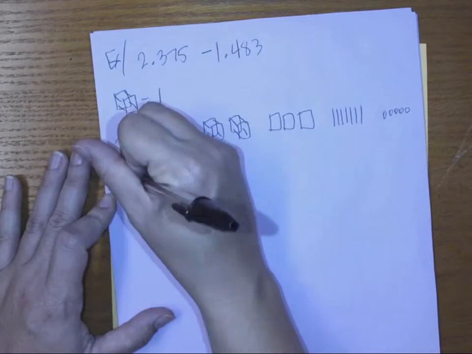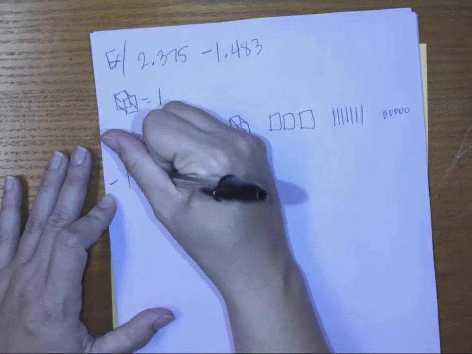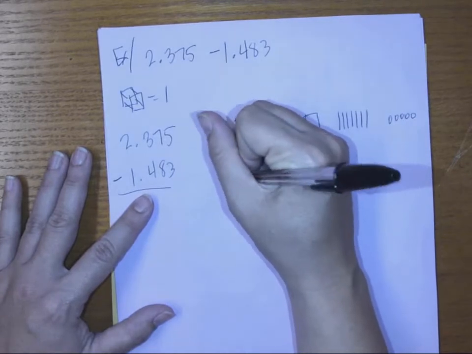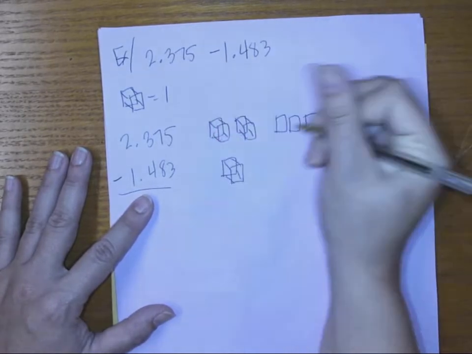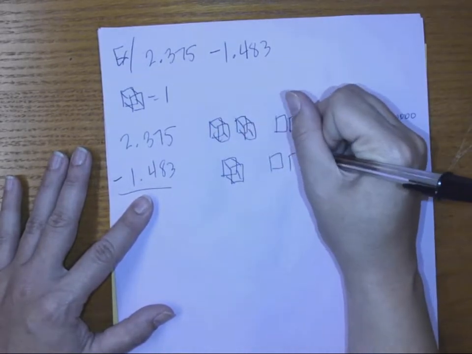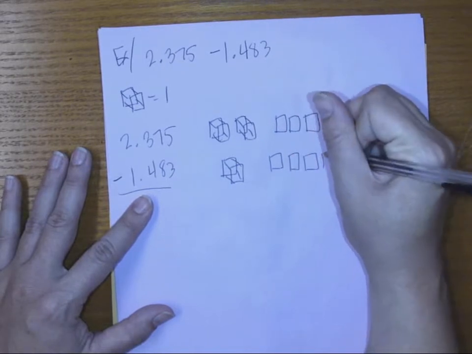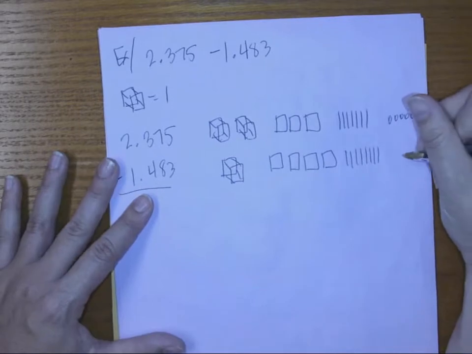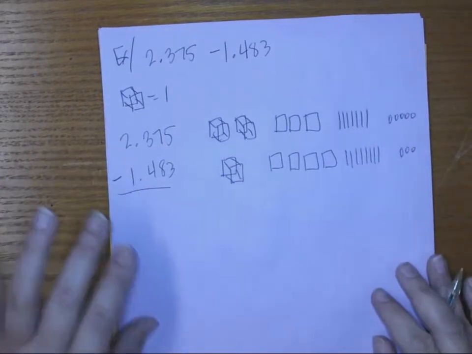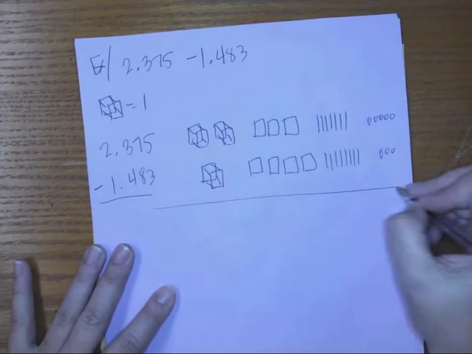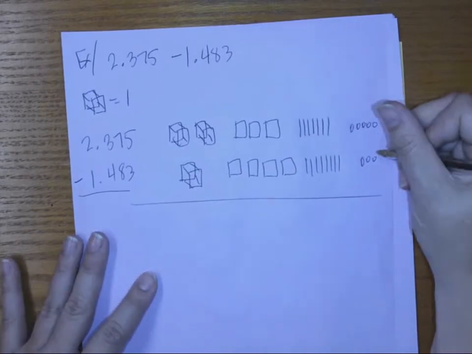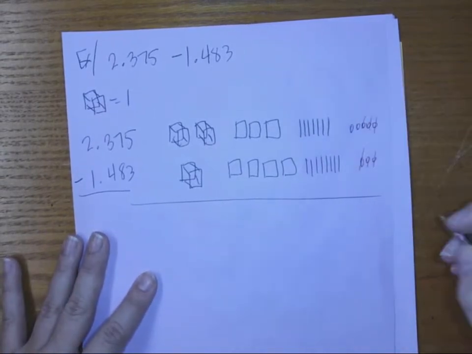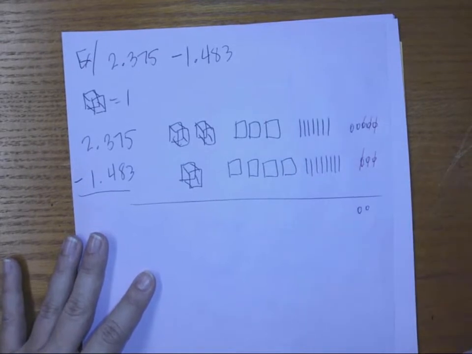And if I want to take away 1 and 483 thousandths, that would be taking away 1 cube, taking away 4 flats, taking away 8 longs, and taking away 3 units. Okay, so let me take away 3 units. And left over, I have 2 units left over.